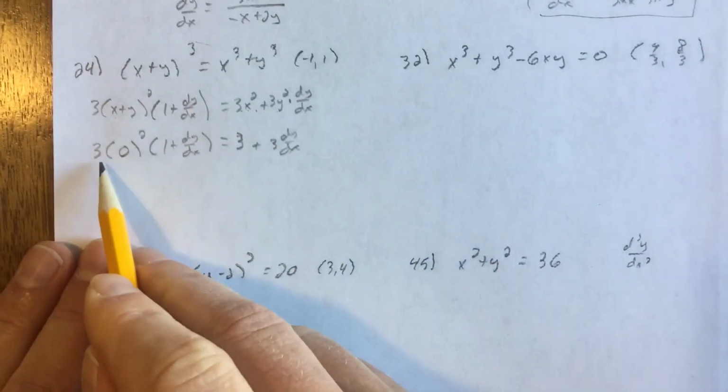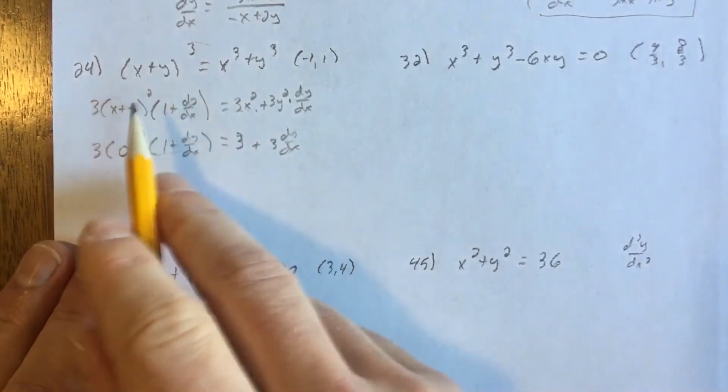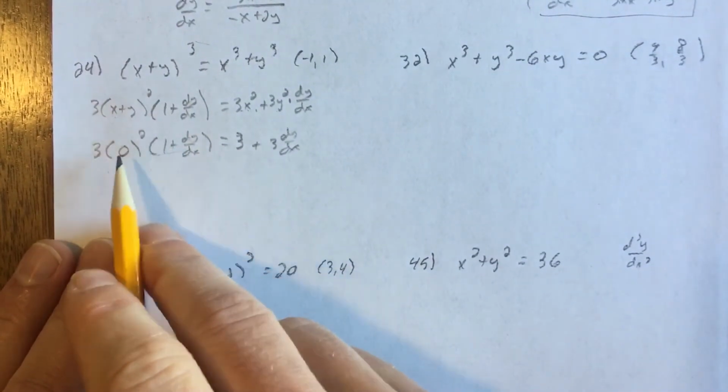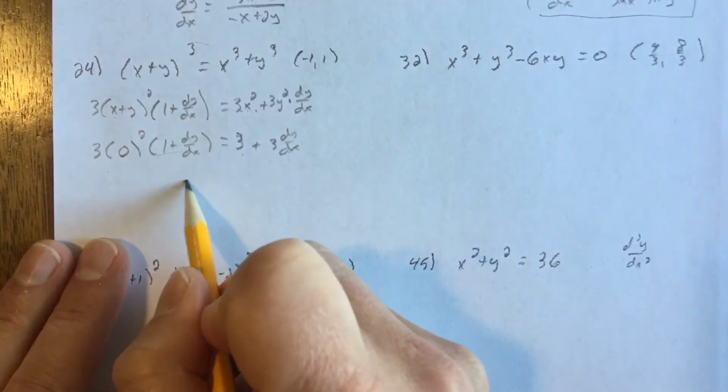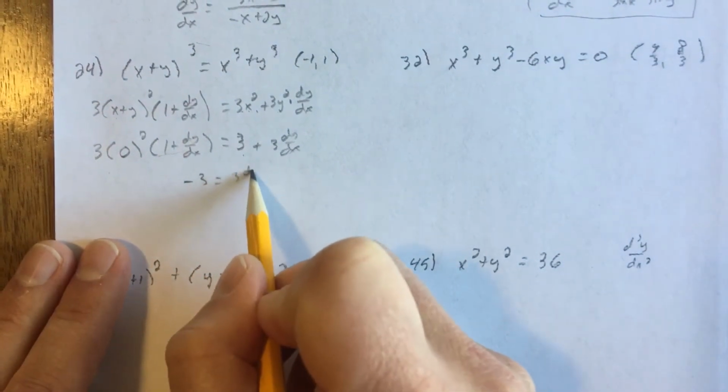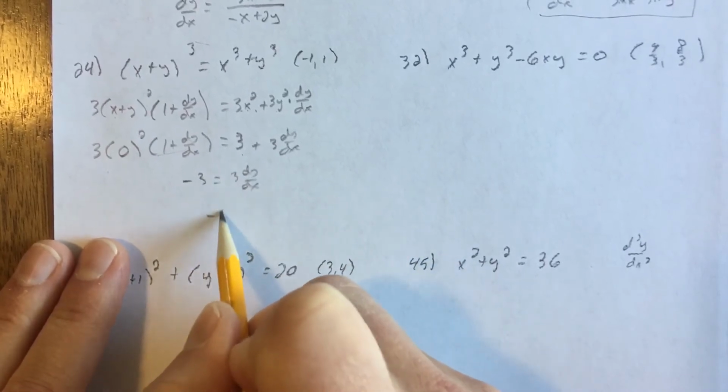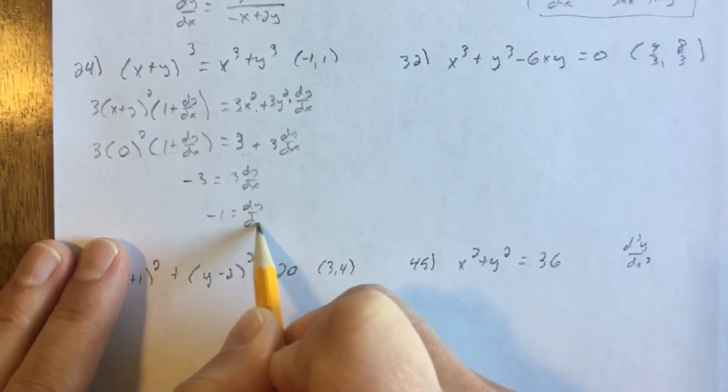Now this is nice because this then zeroes out. So you would have done all this crazy work over here that you didn't need to, because this actually goes to 0. And then I can subtract 3 and divide by 3, and we end up with a slope of negative 1.